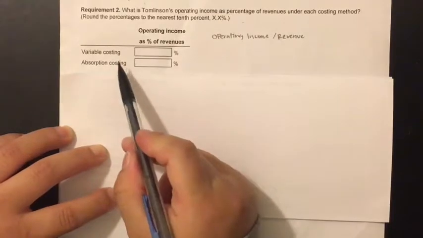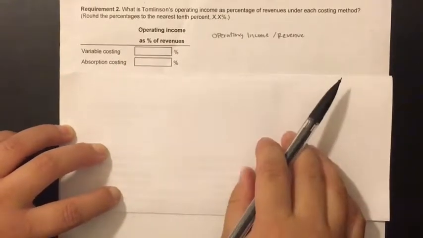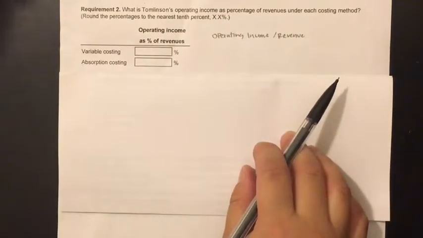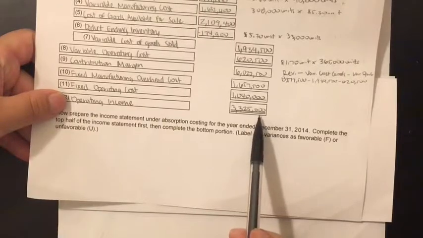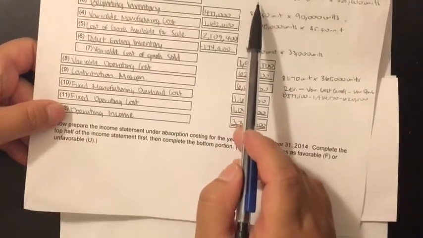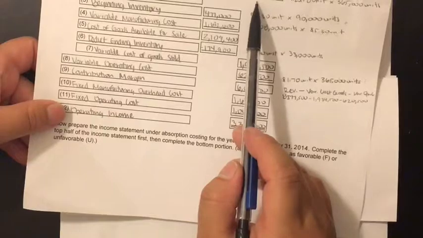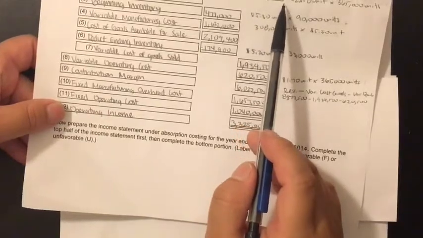Our operating income for variable costing, if you remember, was $3,325,000, and we're going to divide it by our revenue, which is $8,577,500.